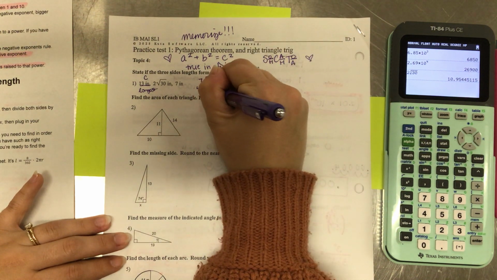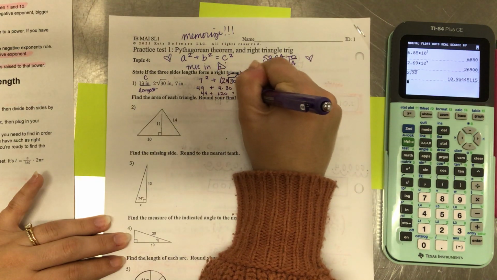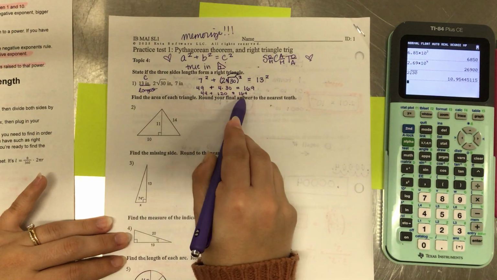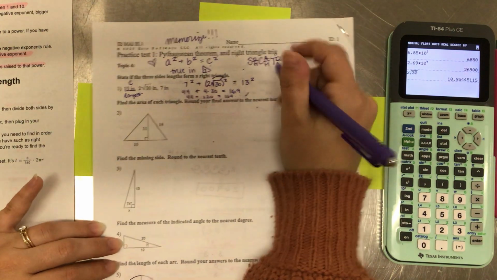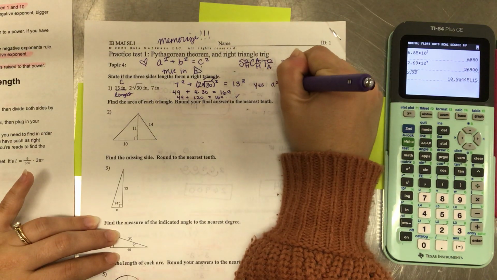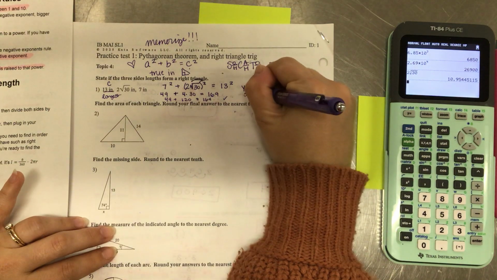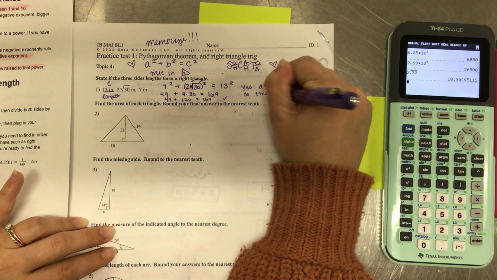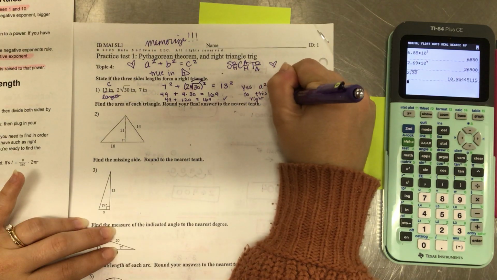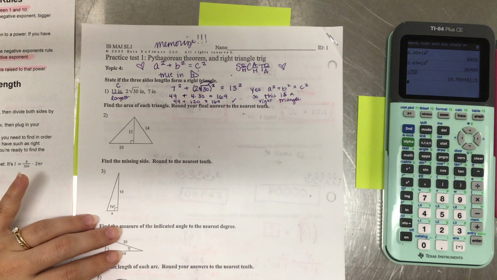So 49 plus 120. Does that equal 169? That's 169, that's 169. Yes, those are equal. So yes, a squared plus b squared equals c squared. So this is a right triangle. Woohoo!